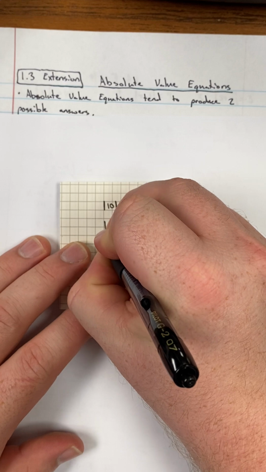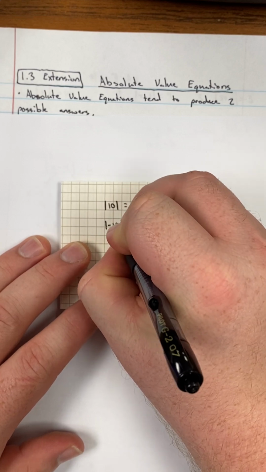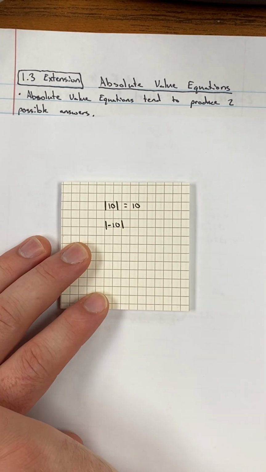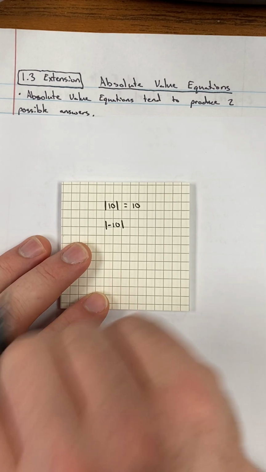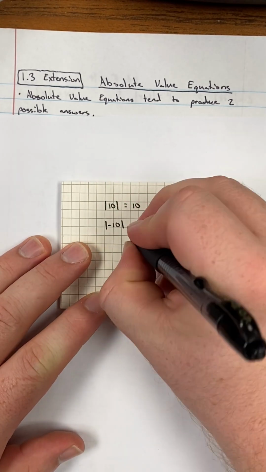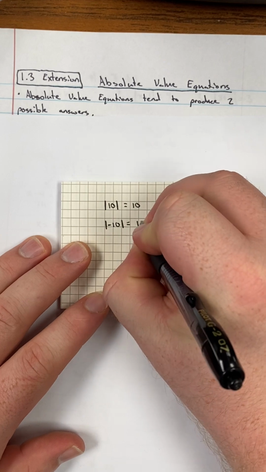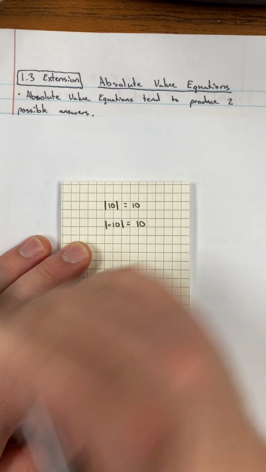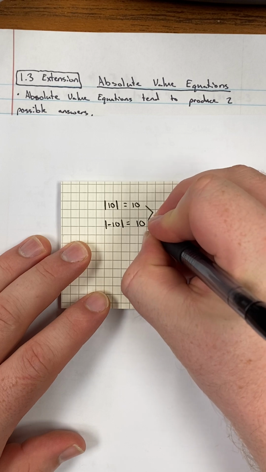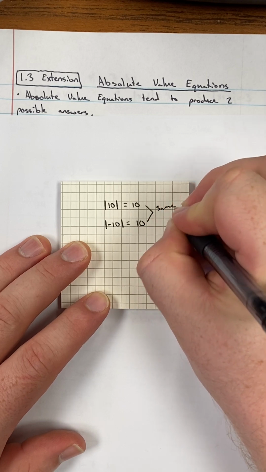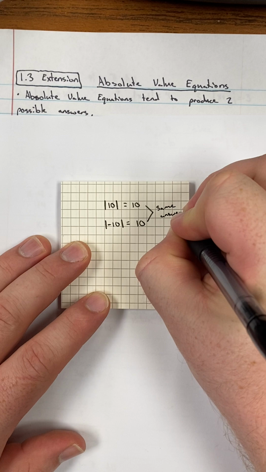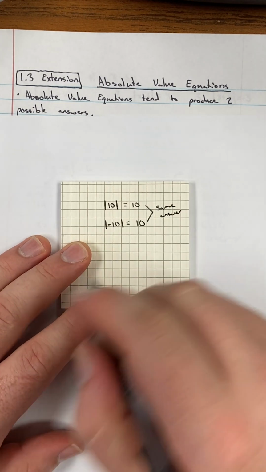Likewise, if I have the absolute value of negative 10, I'm going to make this positive, which means my answer is also going to be 10. So notice that you get the same answer for both of those types of equations.